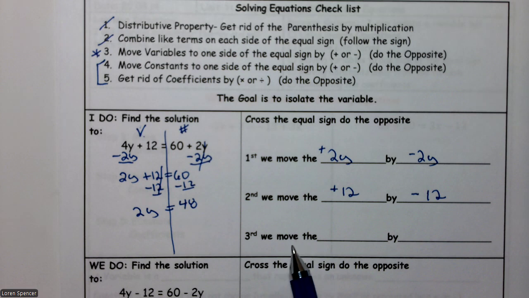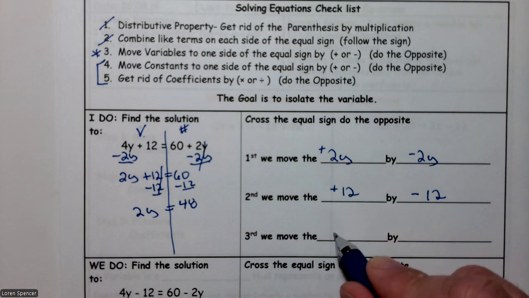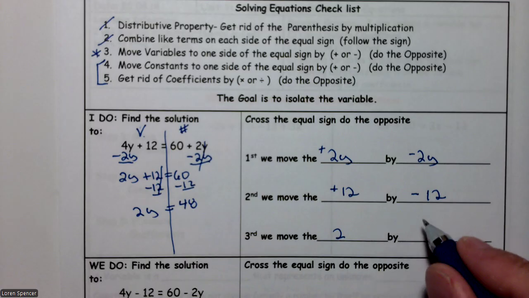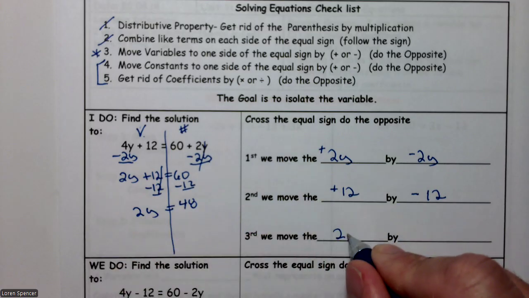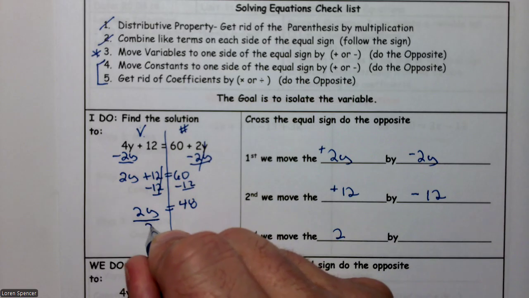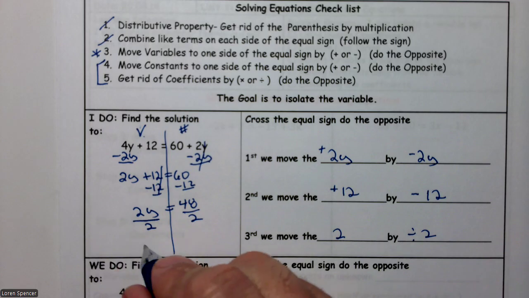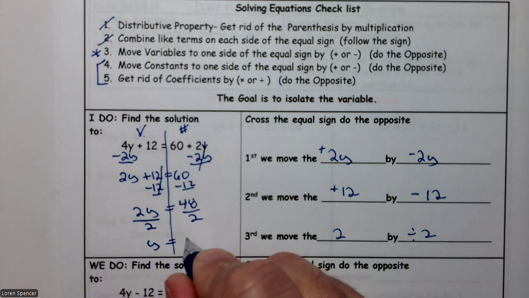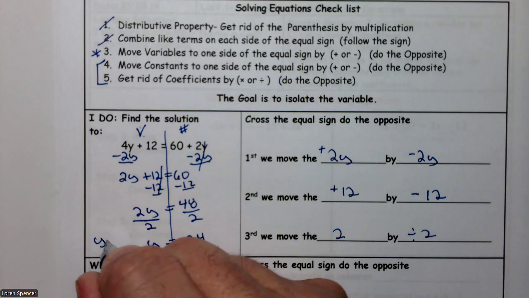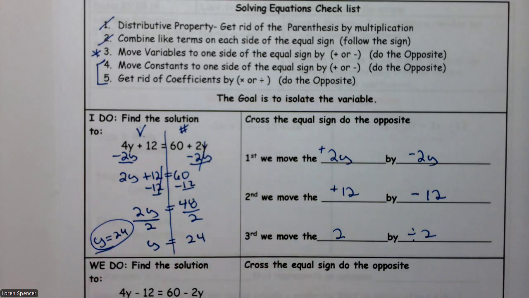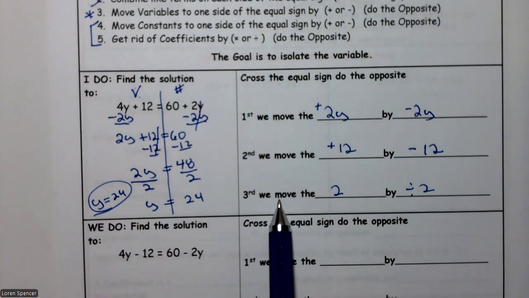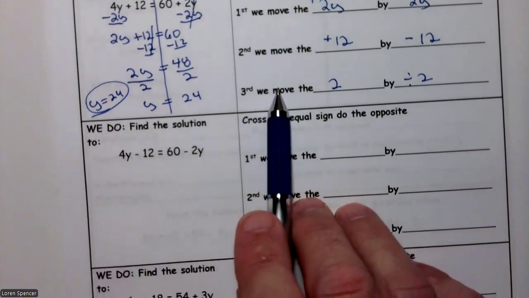Now, this says move, and it should say eliminate the 2 by, and this is 2 times. So we're going to have to divide by 2. And we end up getting y equals 24. Because this coefficient, remember, multiplies the y. So we're going to have to separate them, and you separate them by dividing. Really, this says the move, it should say eliminate.